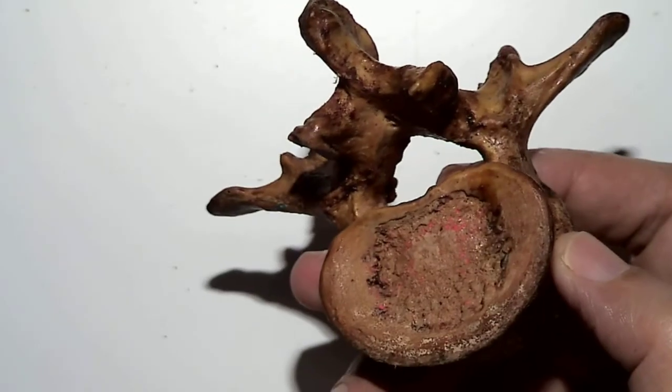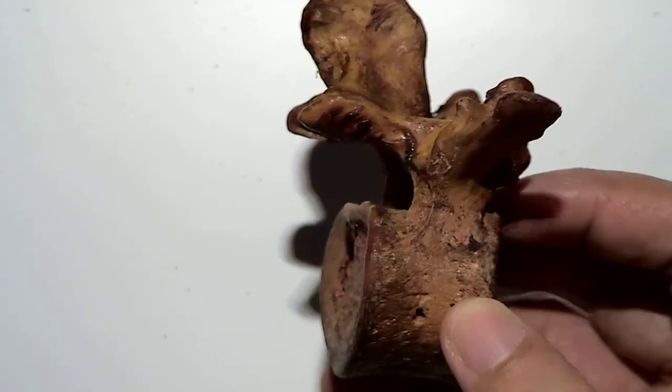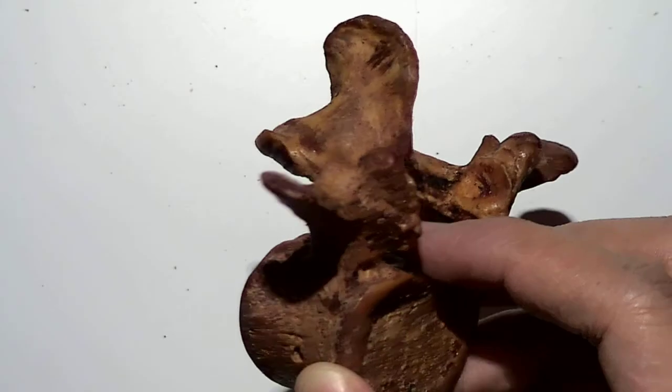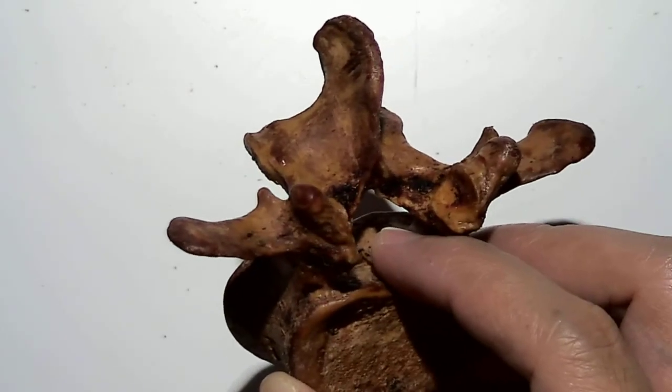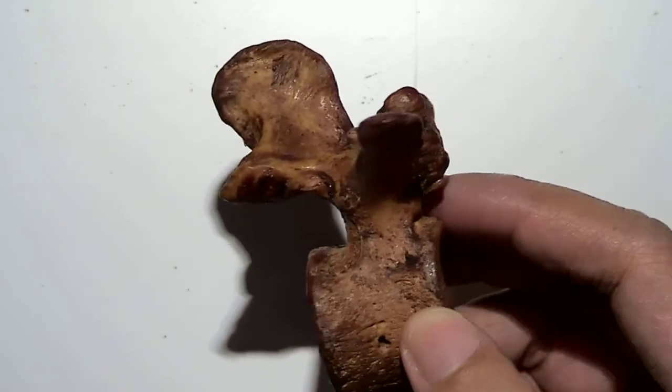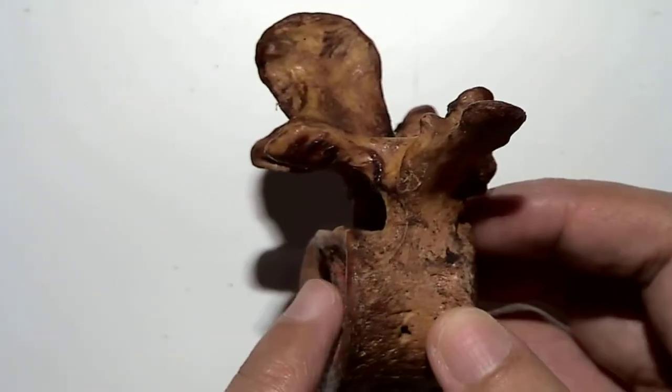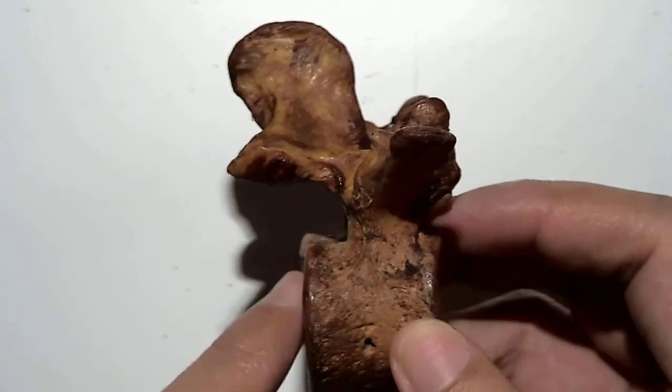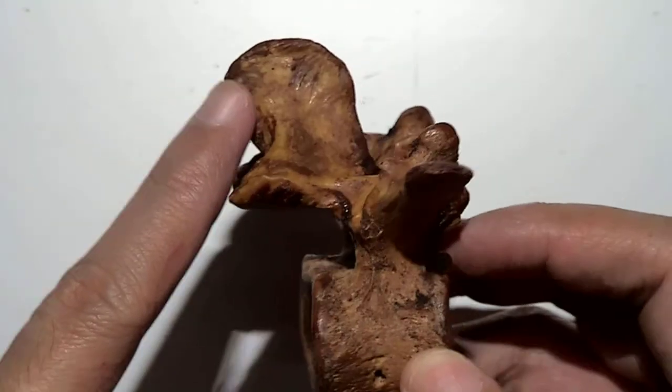So for the lumbar vertebra, basically it has no special parts. All of the parts here are also found.